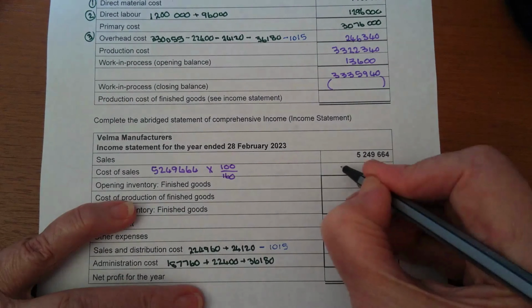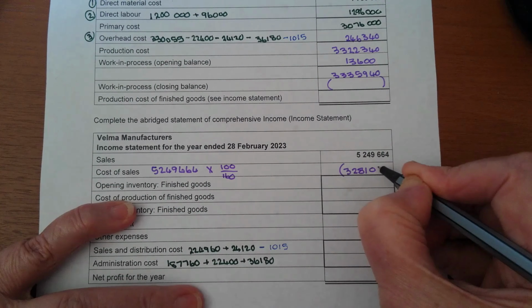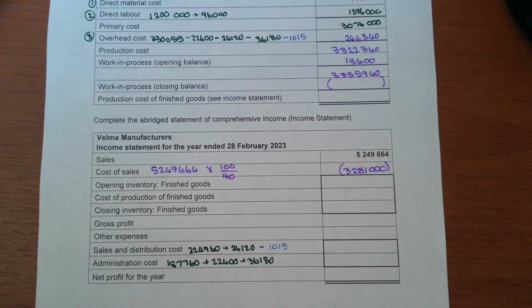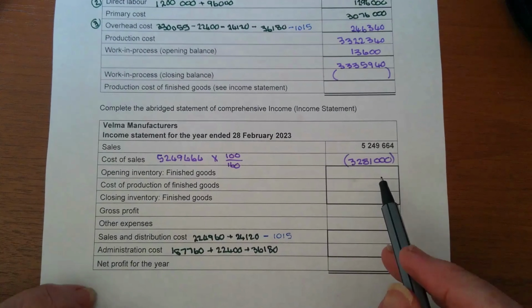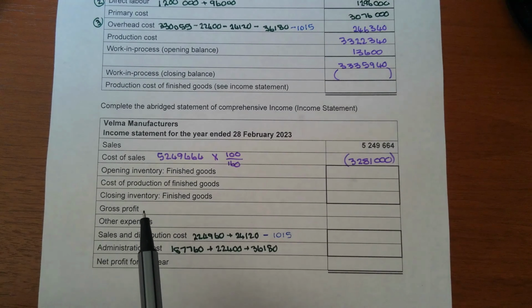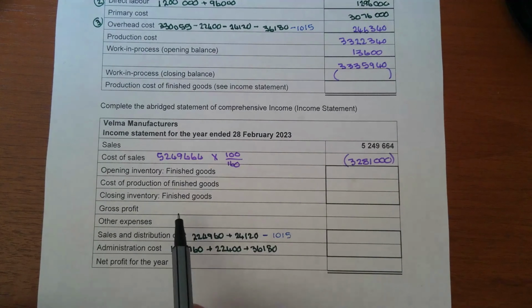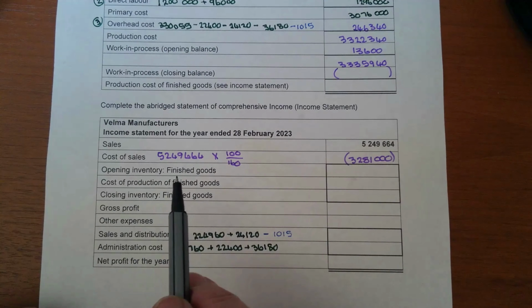And that will give me the total cost of sales. Now, when we did the periodic inventory system, we had to take our opening trading stock plus purchases less closing stock. We're not buying things now, we are manufacturing it.